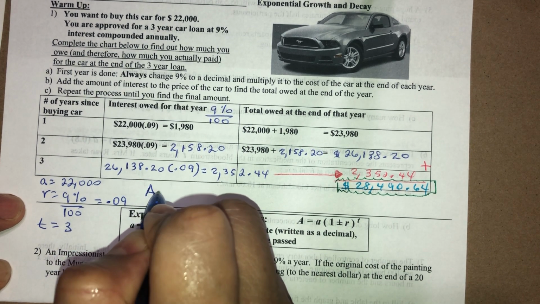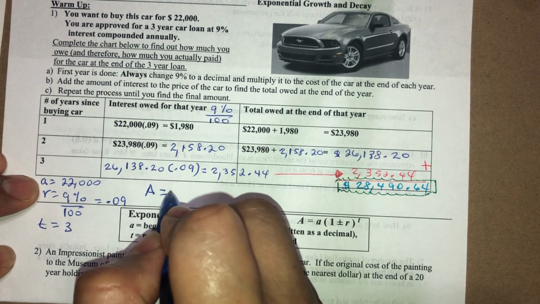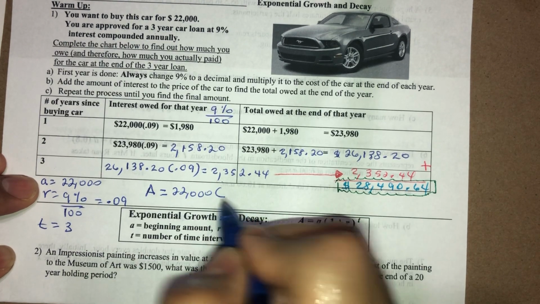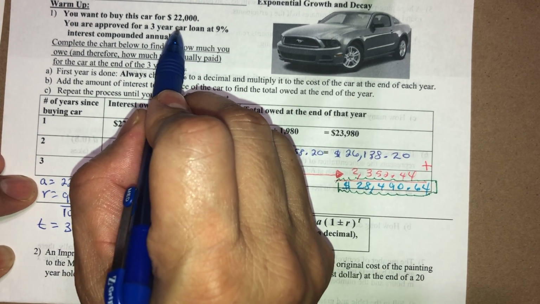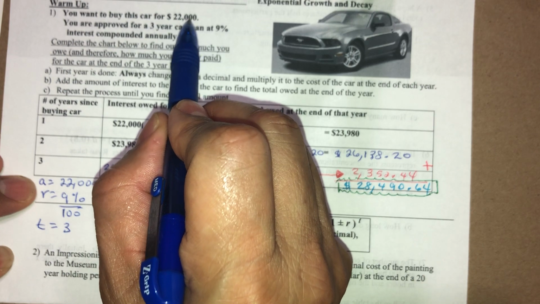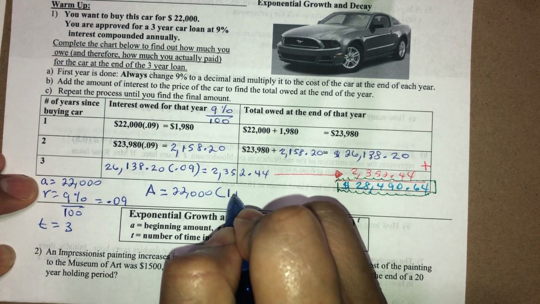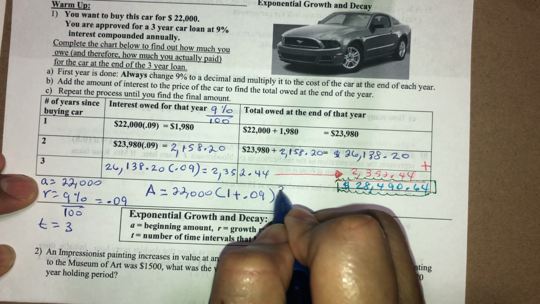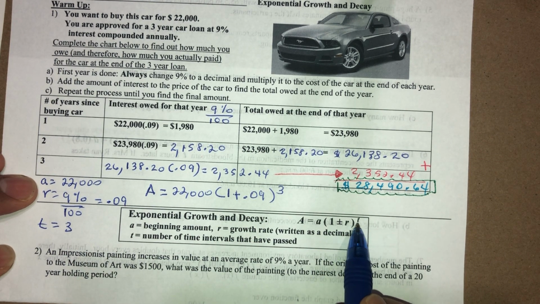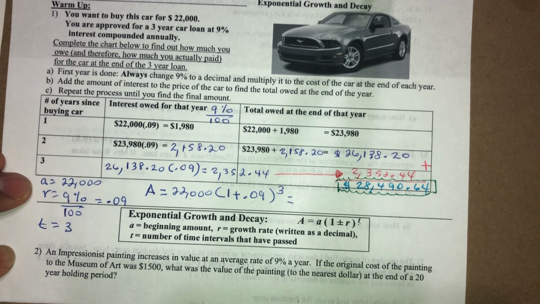So A, the capital A, equals little a, which is the initial amount, $22,000, times parentheses 1, and you know that this is a growth because you're gonna pay more than the actual price of the car because of the interest. So there has to be an add, a plus 0.09, elevated to 3 because 3 is t. So I have a, which is 22,000, r, which is 0.09, and t, which is 3. And I put that just like that in the calculator, guys.